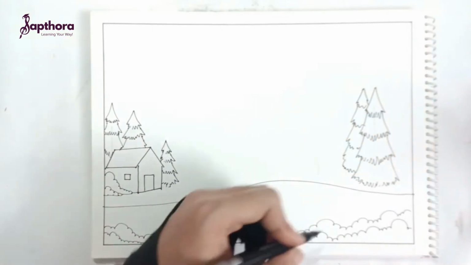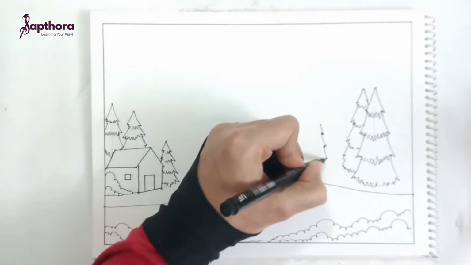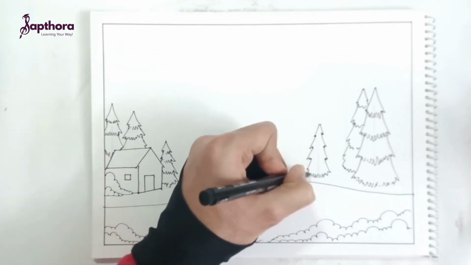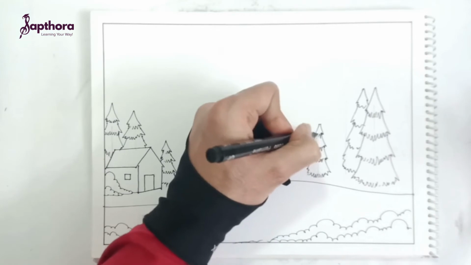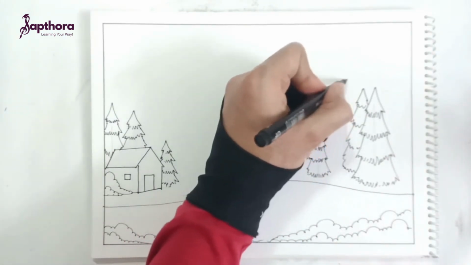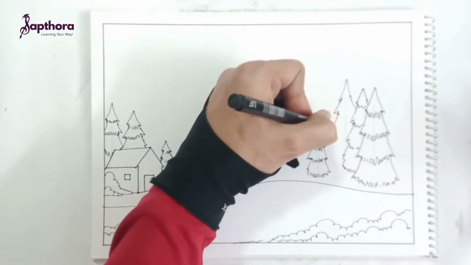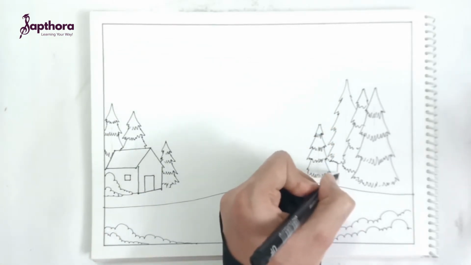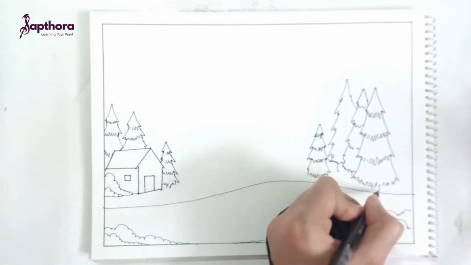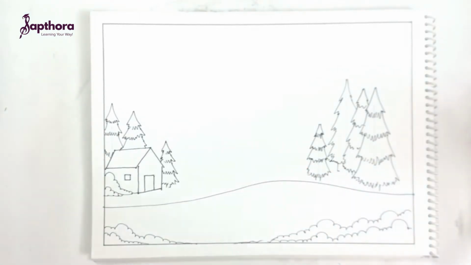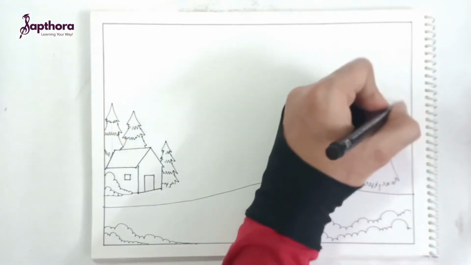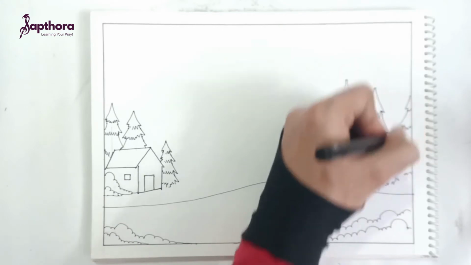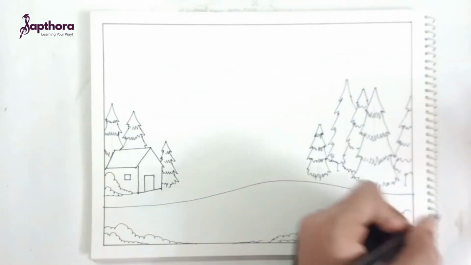Nothing to be specific, just use those lines in a random manner. Just remember the shape of the trees. See, here I am using some more trees in the background to create depth in our landscape. See how I am using my zigzag lines freely.